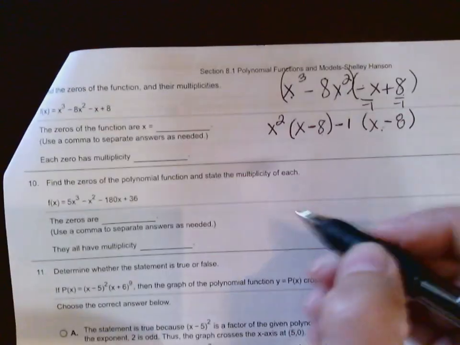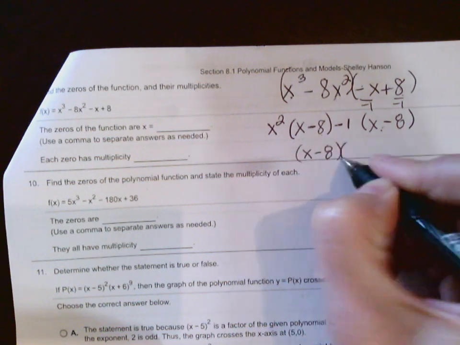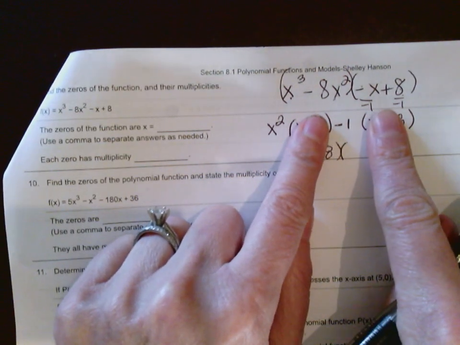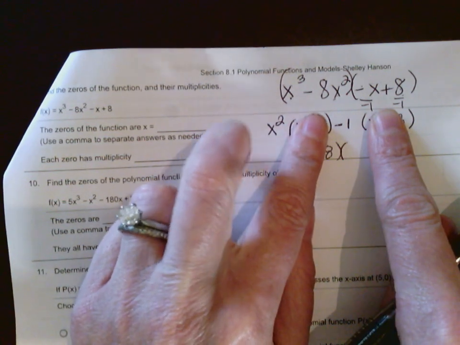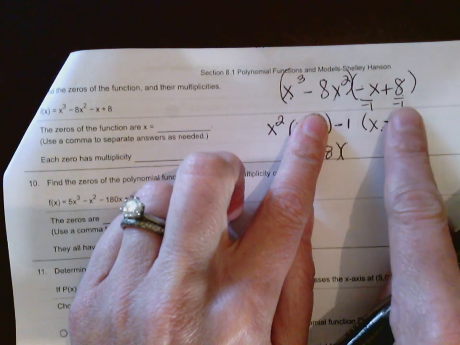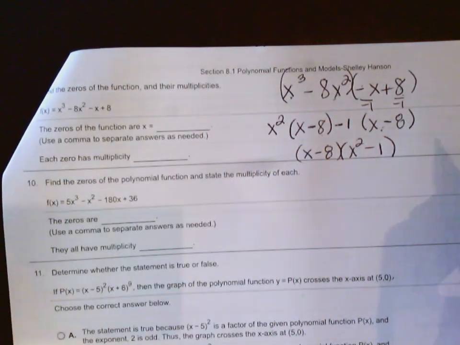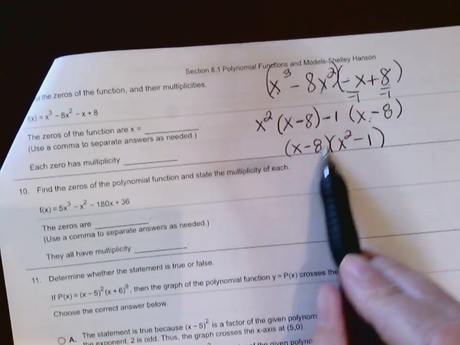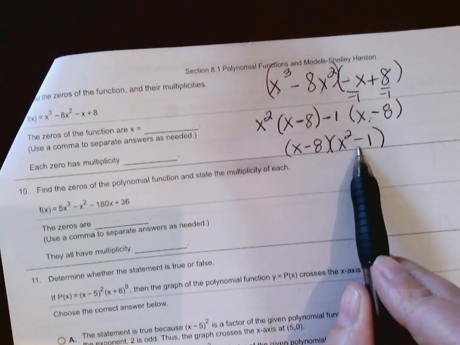So I'm actually going to pull out that x minus 8, put in parentheses what is left. So if I take out the x minus 8s from both of these, look what's left. You have the x squared here and the minus 1 there. So you have x squared minus 1 left. Now, this is completely factored. However, this is not. I have x squared minus 1.